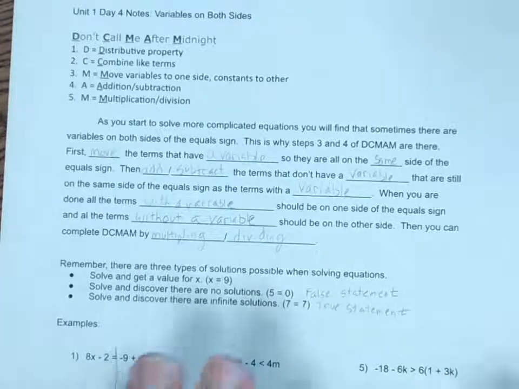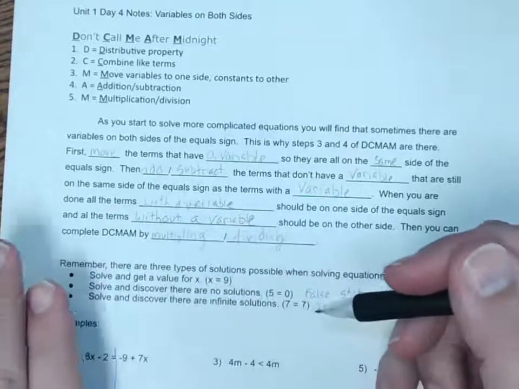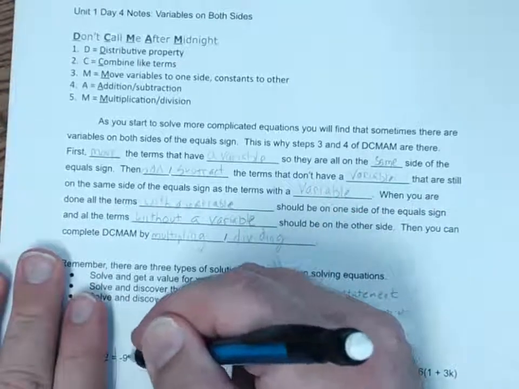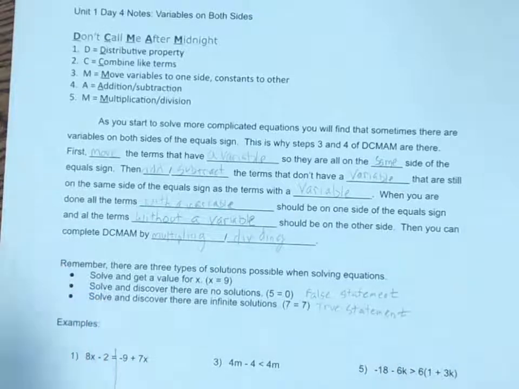2, combine like terms. No like terms there. This has a variable, this does not. No like terms here. This has a variable, this does not. Then it says move variables to one side and constants to the other. Now the truth is, you can do this however you want. It doesn't matter which one you start with, just as long as you move everything that has a variable to one side and everything that doesn't have a variable to the other side.